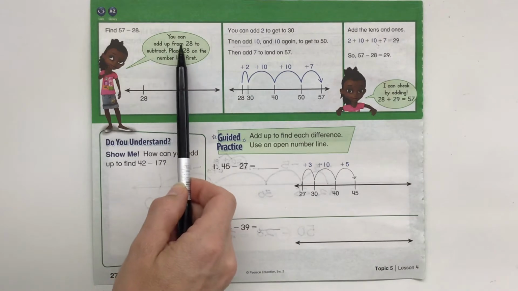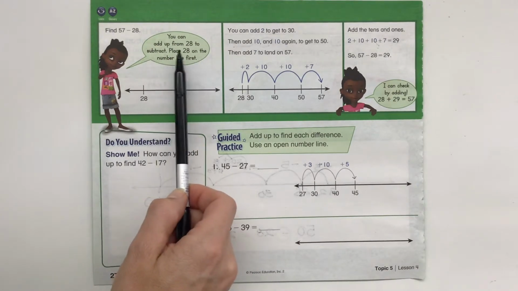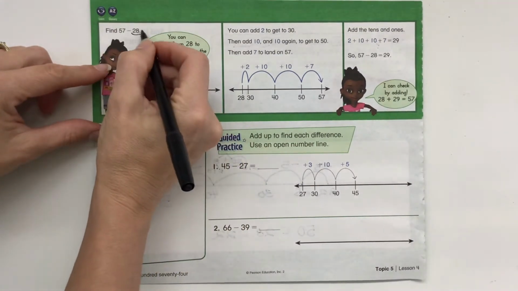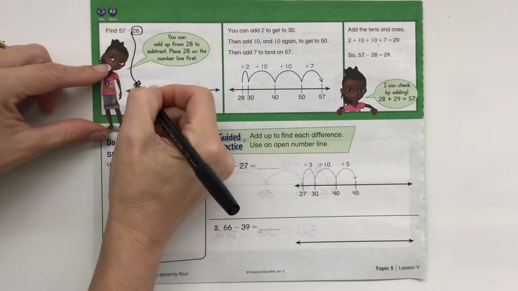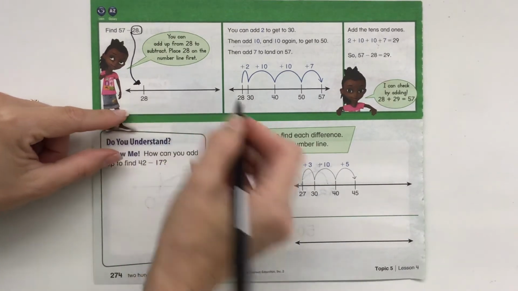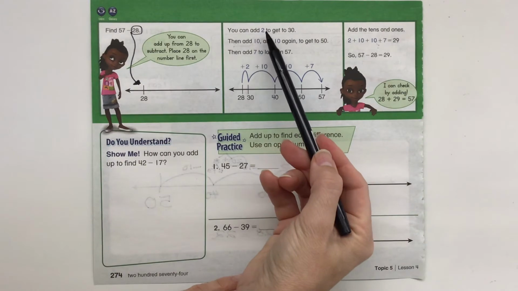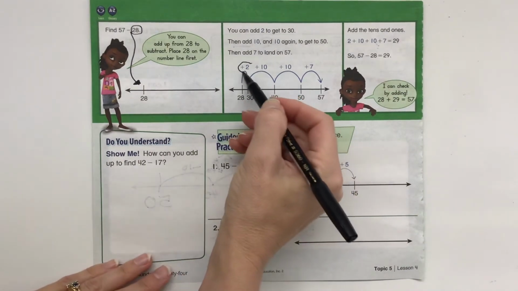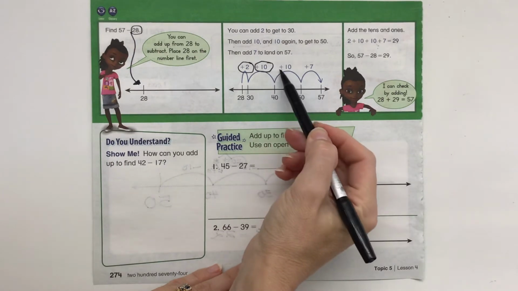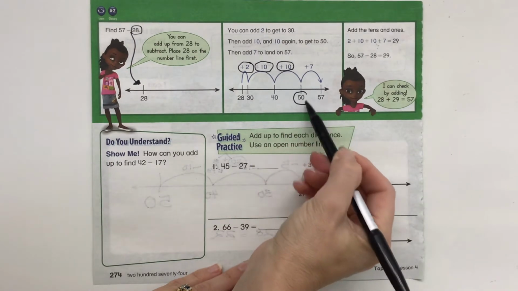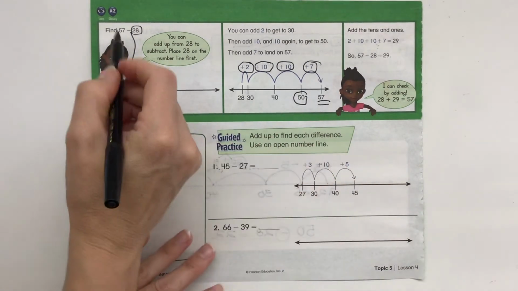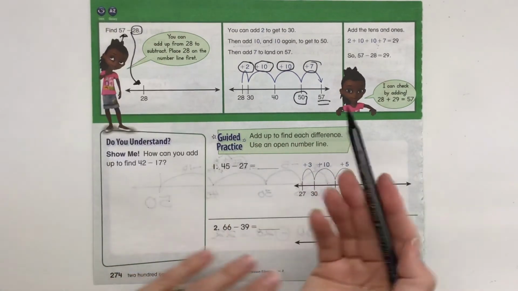You can add up from 28 to subtract. Place 28 on the number line first. So we're going to start this time with the smaller number, the one we're subtracting, and we're not going to put it at the end. We're going to put it here at the beginning and go up. You can add 2 to get 30. So right here we're adding 2 to get 30. Then add 10 and add 10 again to get to 50, and then add 7 to get to 57. Right here's our 57, okay?